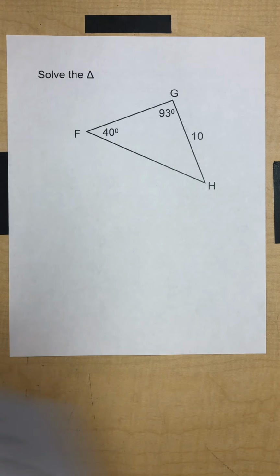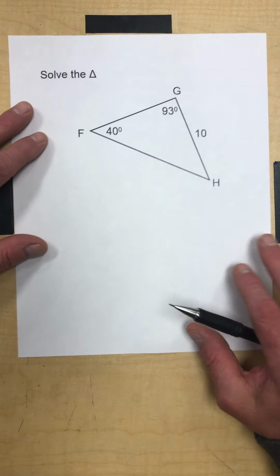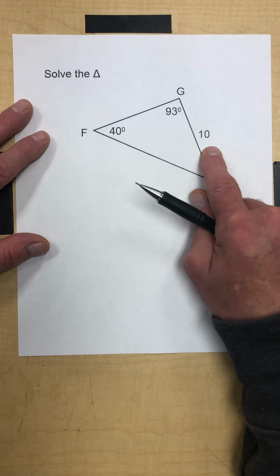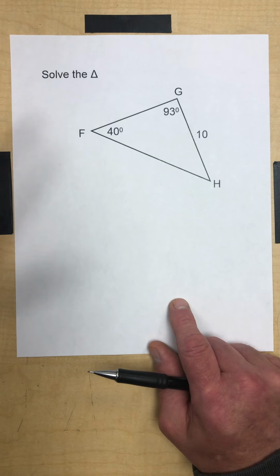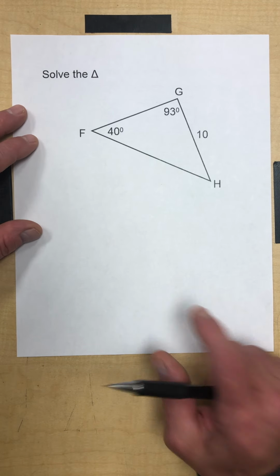I need to solve this triangle, and notice that I have two angles and one side. I have an angle and a non-included side, so that means the law of sines will work.